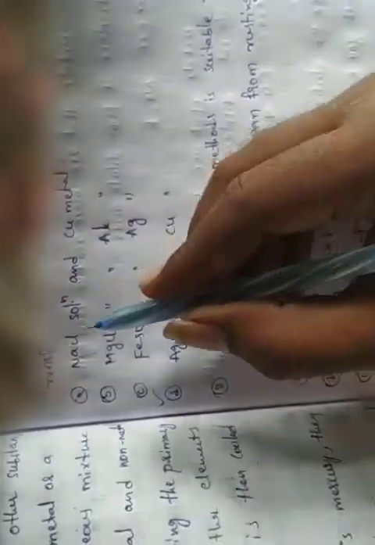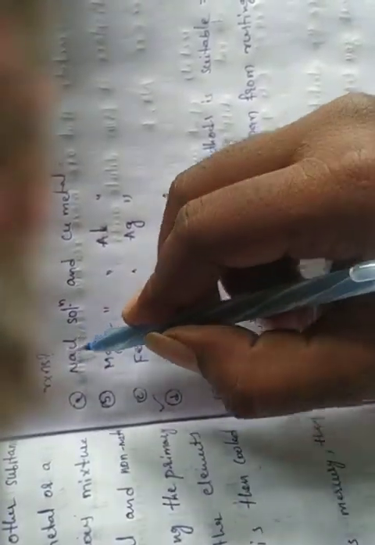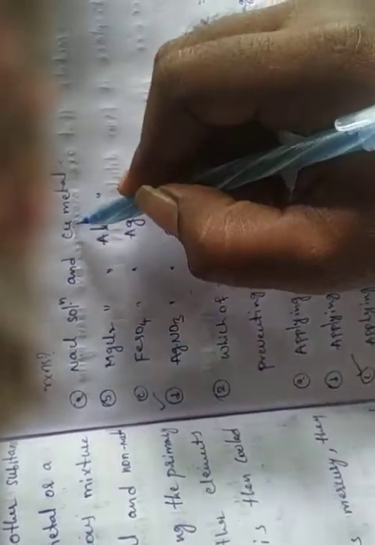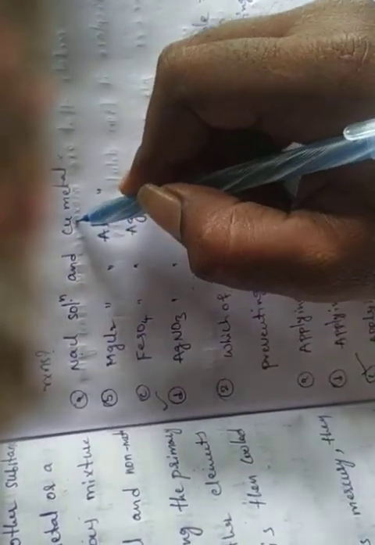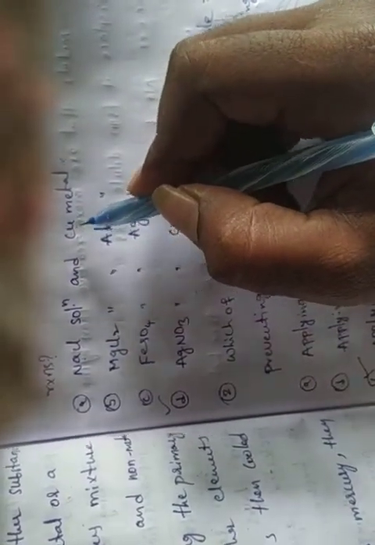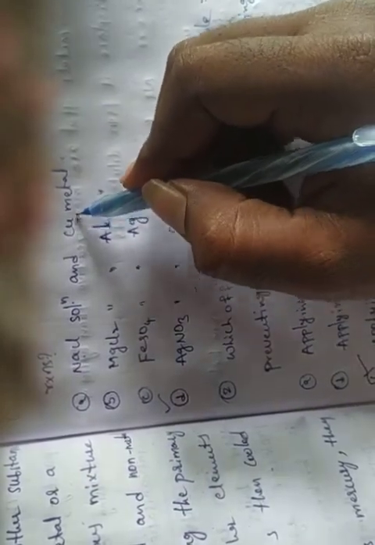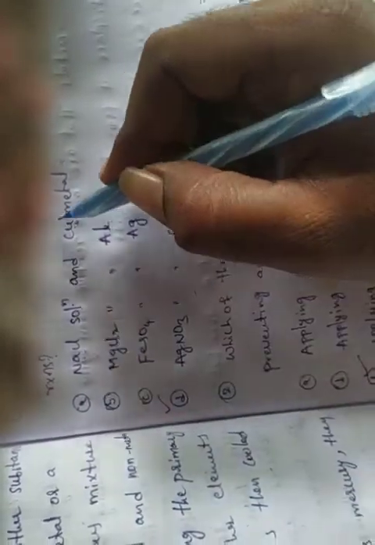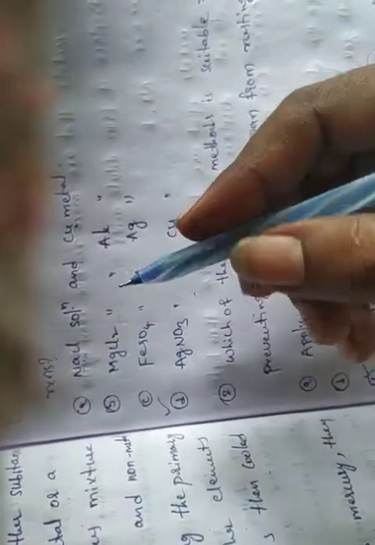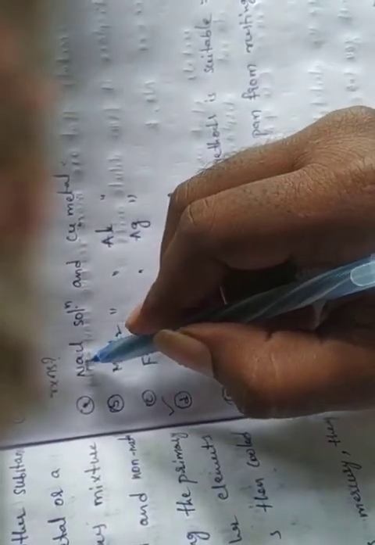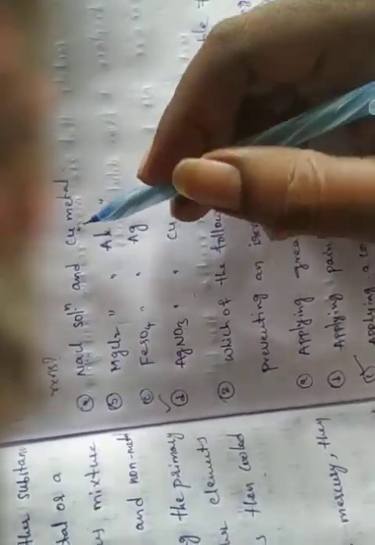Everyone will think, here sodium chloride is there, and sodium is highly reactive than copper, so sodium displaces the copper. That is wrong. Why? Because this is a pure metal and this is a salt. A pure metal will displace from the salt, but a metal in a salt won't be displaced by a salt. Okay, so that is the logic.